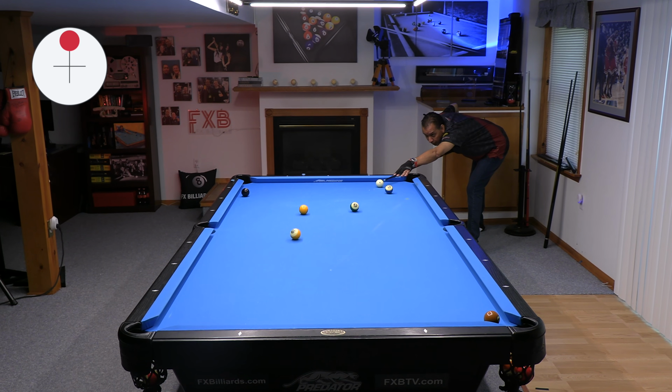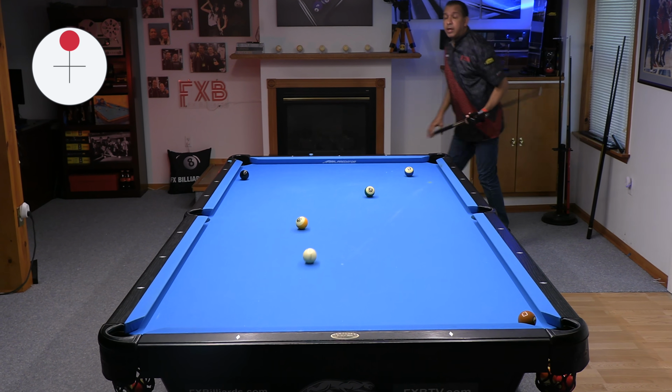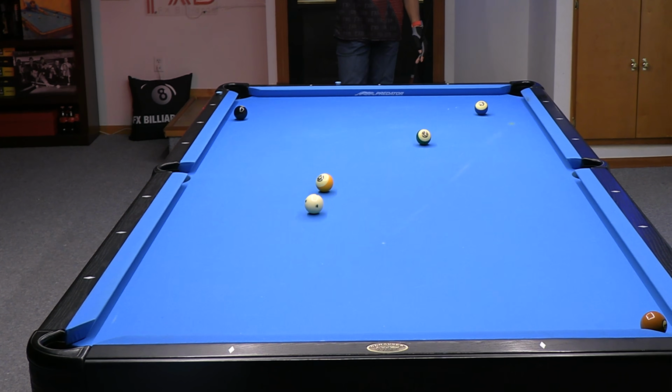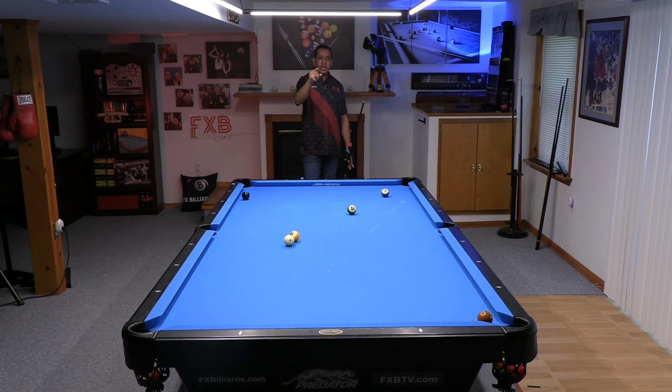So 2 things have happened. 1, I got to use that insurance shot in case I got out of position. And 2, I'm now on the 8 ball and I've got a pocket hanger to get out. Now, those of you that are paying attention, you notice I left my cue ball in space here. It's not easy to get on the 8 from here, right?